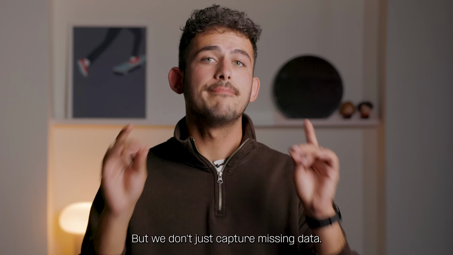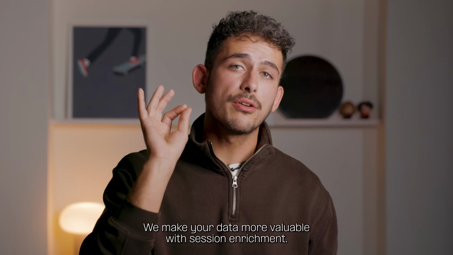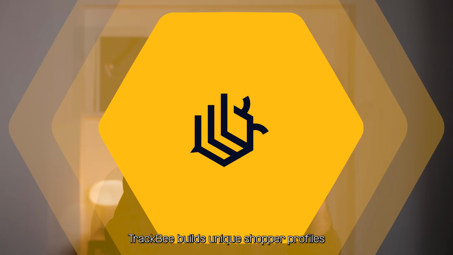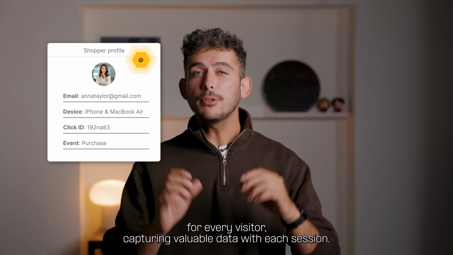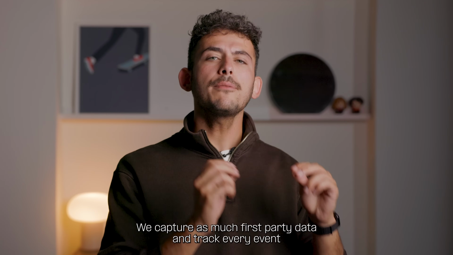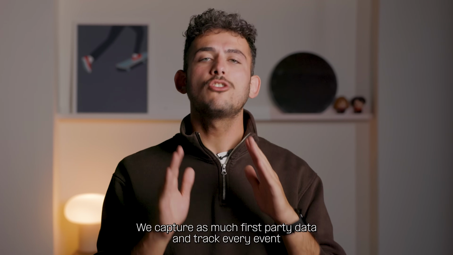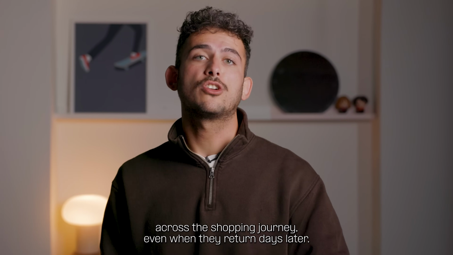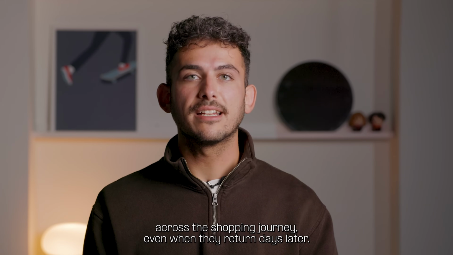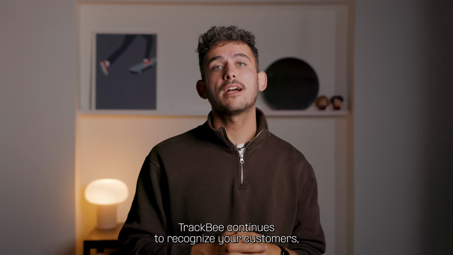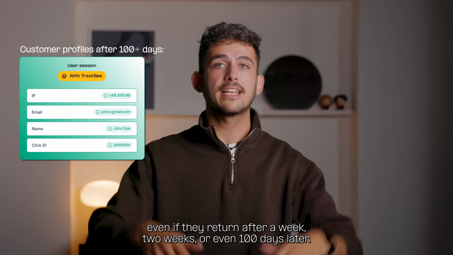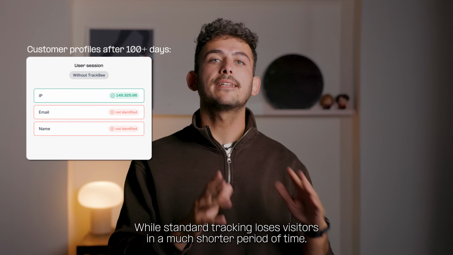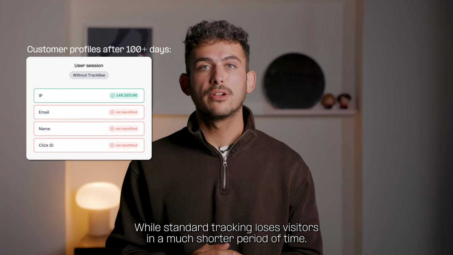But we don't just capture missing data. We make your data more valuable with session enrichment. TrackBee builds unique shopper profiles for every visitor, capturing valuable data with each session. We capture as much first-party data and track every event across the shopping journey, even when they return days later. TrackBee continues to recognize your customers even if they return after a week, 2 weeks, or even 100 days later, while standard tracking loses visitors in a much shorter period of time.